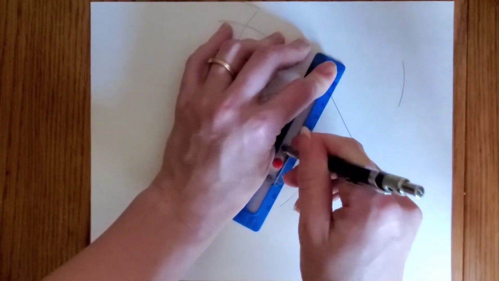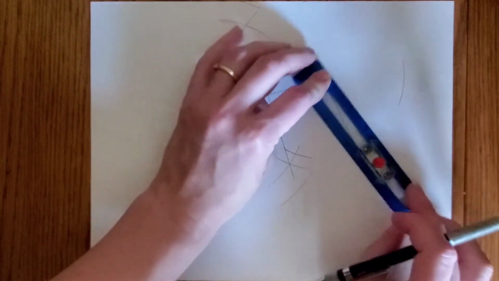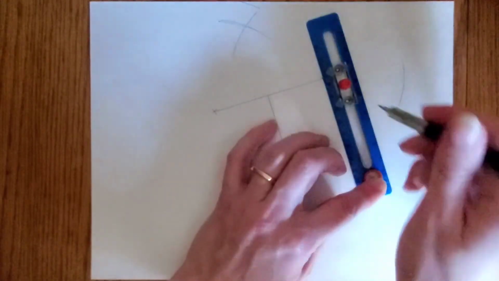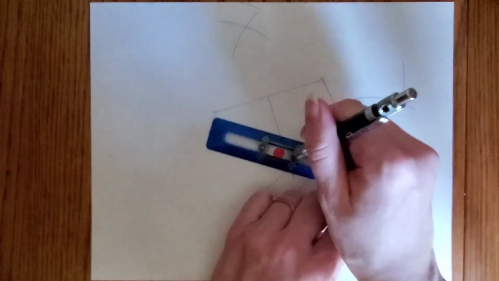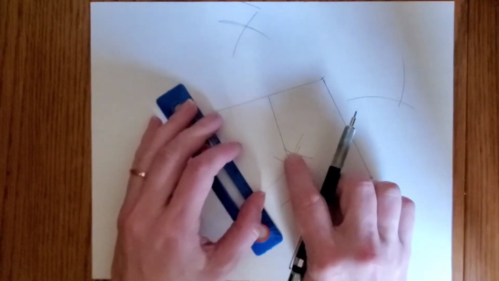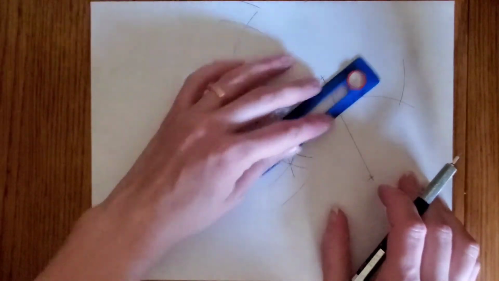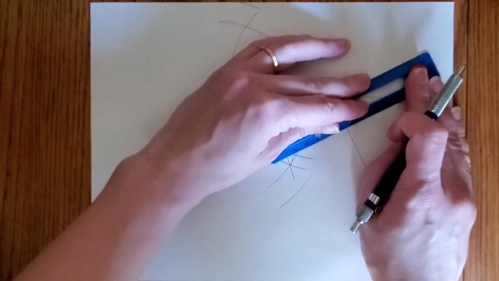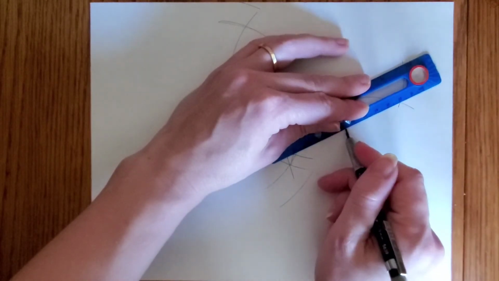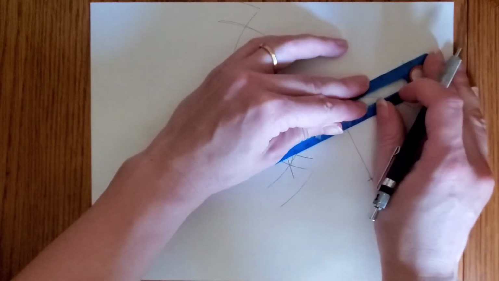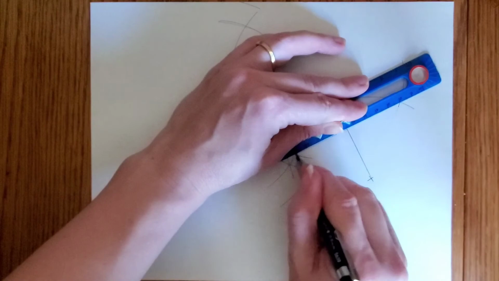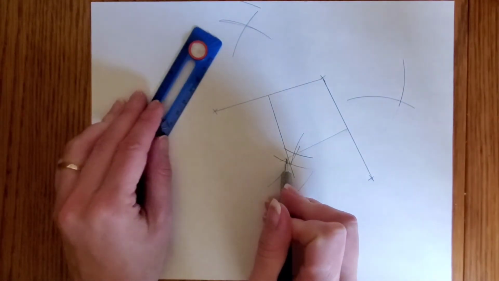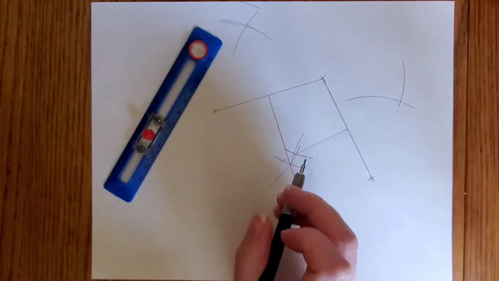If you'd like, I'm going to switch mine up just so it's a little bit clearer and they don't intersect too much, so I can more easily differentiate these 2 intersecting sets of arcs. And so right here is going to be the center for my arc.